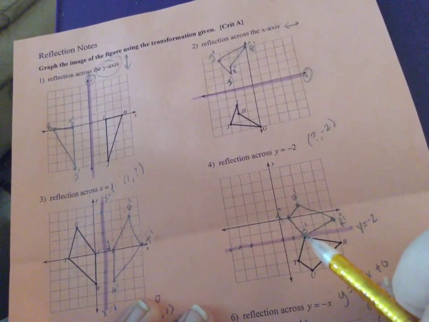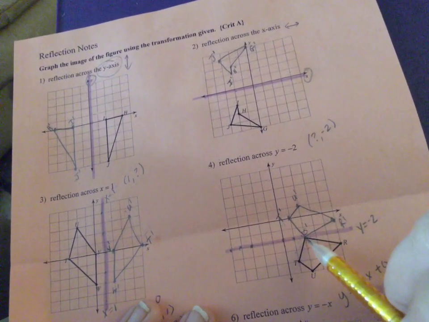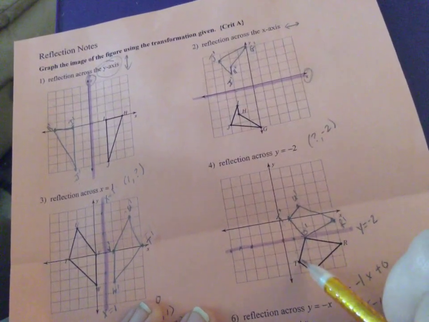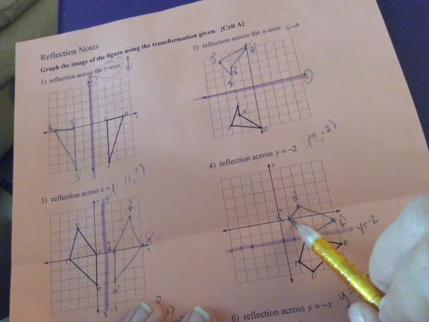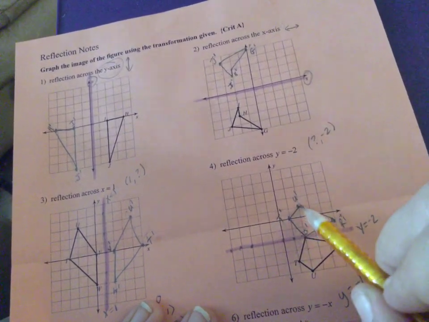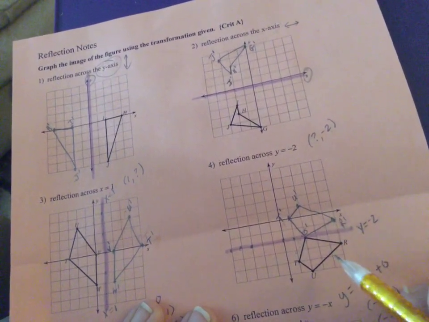So here I'll notice that S and S prime are both on my line of reflection. So S prime is going to be exactly where S is. It's not going to move. T is going to be 2 below the line, so T prime will be 2 above the line. U is 3 below the line, so U prime will be 3 above the line. R is 1 below the line, R prime is 1 above the line.